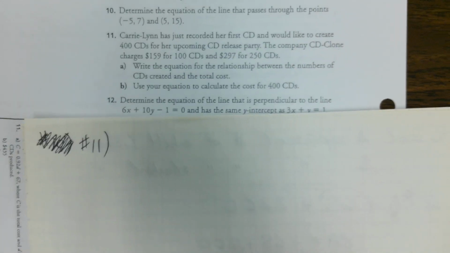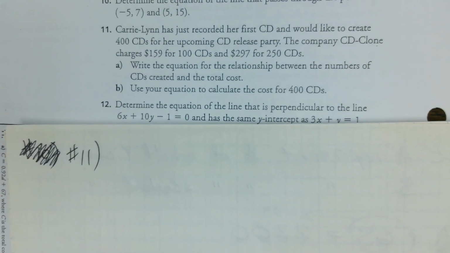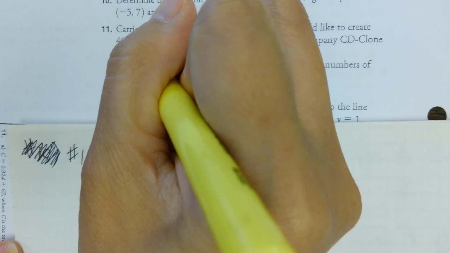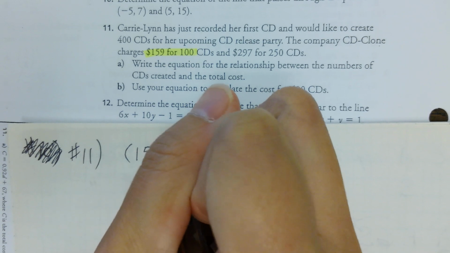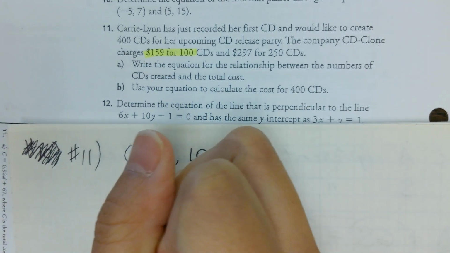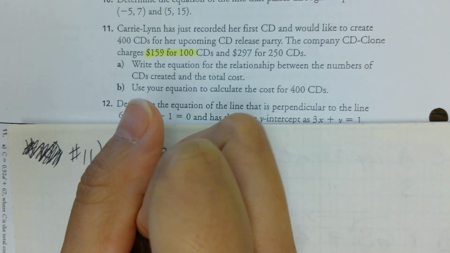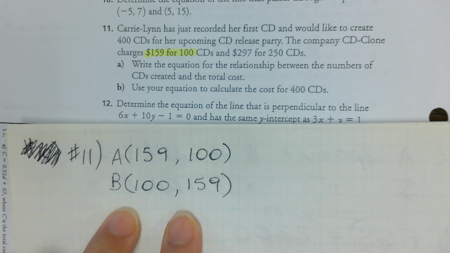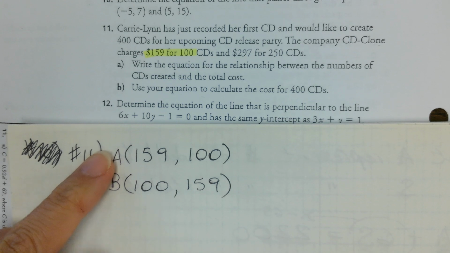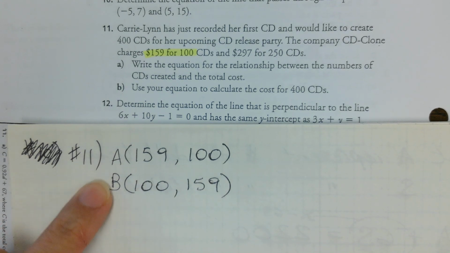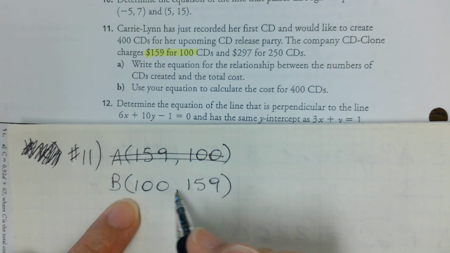Okay, thank you. See, you do have a very nice voice. All right. So for this question right here, the $159 for 100 CDs. All right. I want to write this as a coordinate. Should I write it as this or should I write it as this? A or B? Should I write my coordinate like A or like B? So those who say write it like A. Those who say write it like B. Yeah, that's right. Good job. So this one right here.